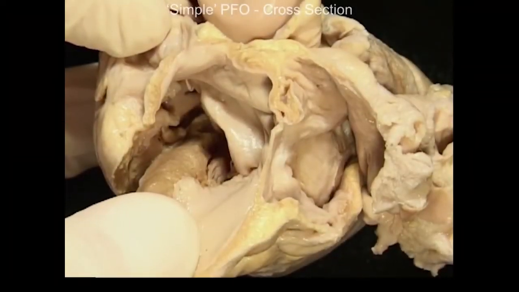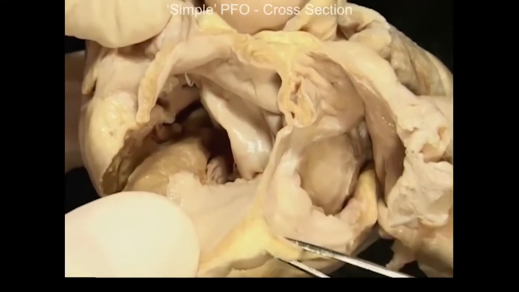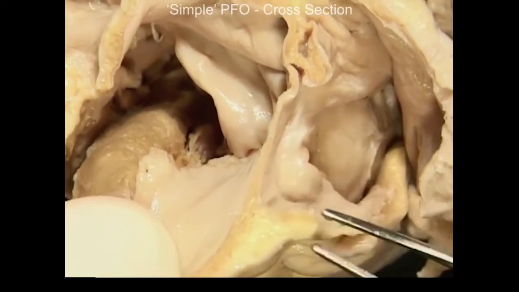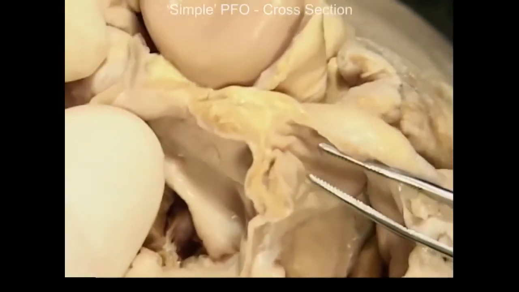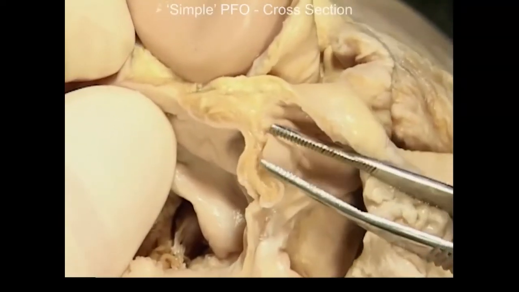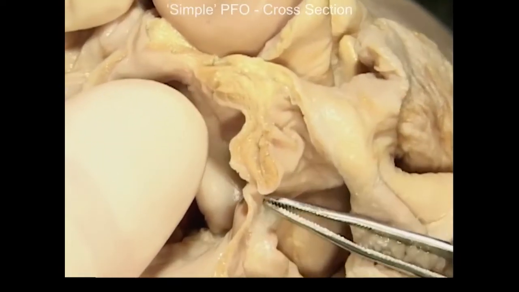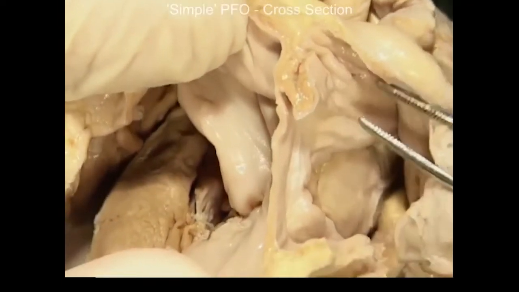We're viewing this heart from behind. So the atrial chambers, the left atrial chamber is on the left of the screen, the right on the right. And here you can see the infolding, the secondary septum, both inferiorly and superiorly. And you'll appreciate very much how this is an infolding of the atrial wall. There's fatty tissue intervening between a double layer of myocardium.